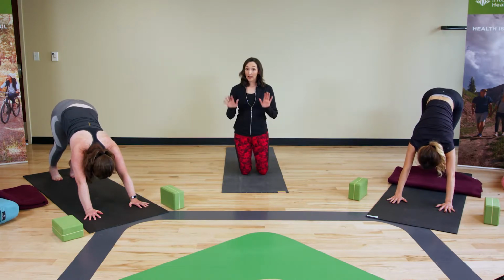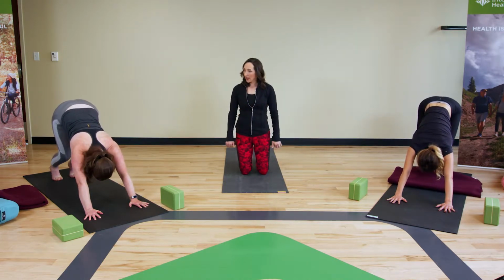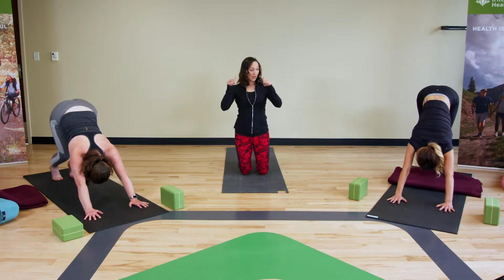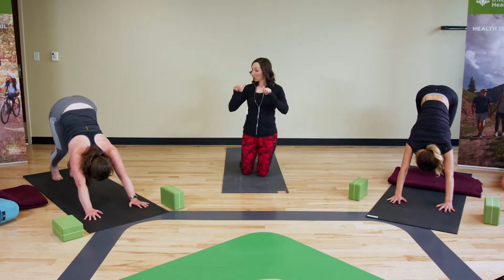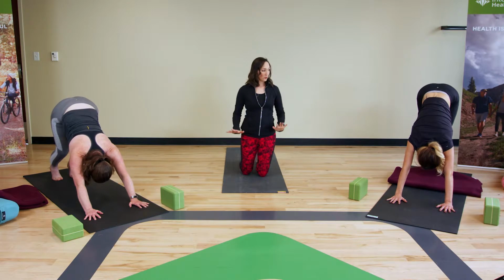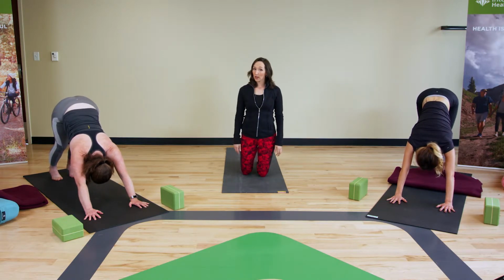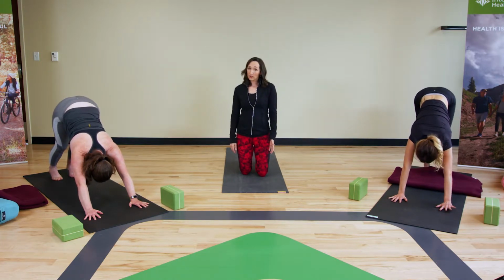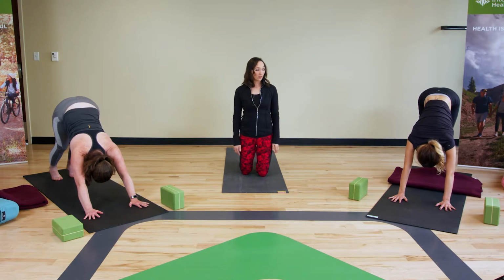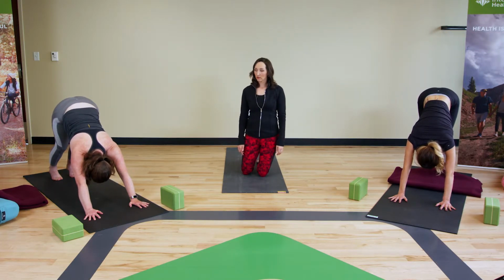All right, let's take a nice deep bend of both knees and then lift the sit bones up really high. Good. Heart towards the knees and then soften the heels towards the ground. Legs do not have to be straight here. Probably don't want them straight. And heels are probably not going to touch the ground. They don't need to touch the ground.